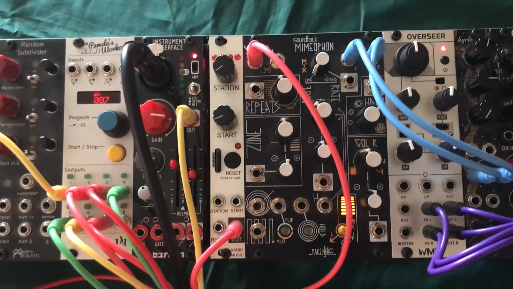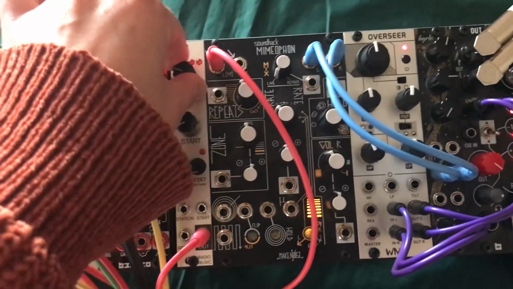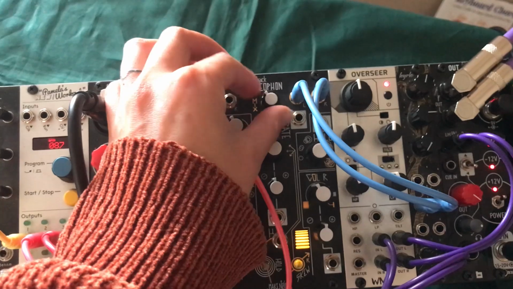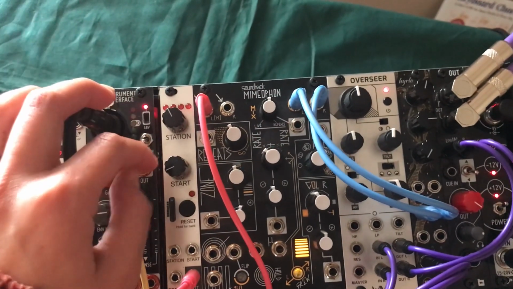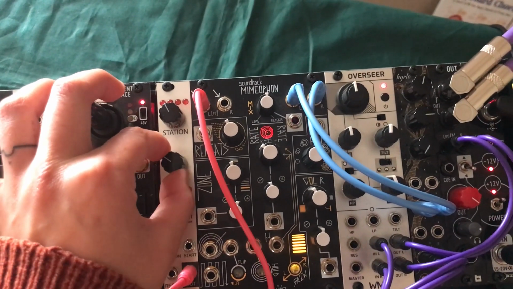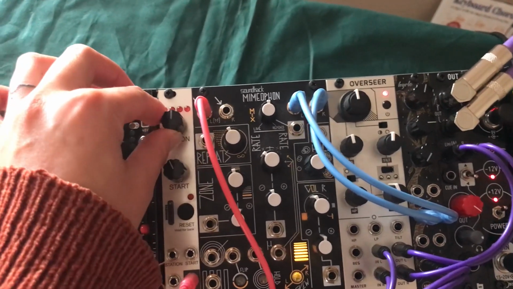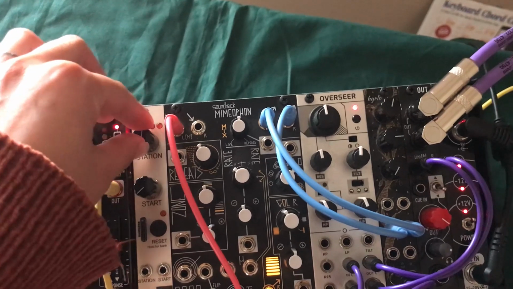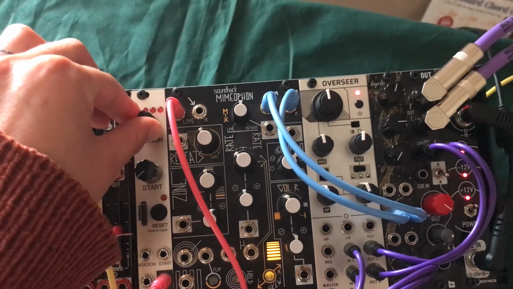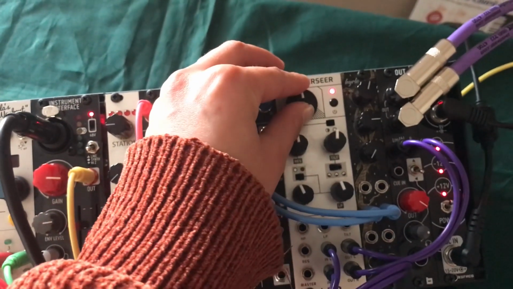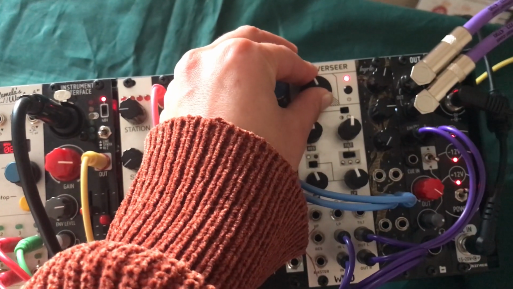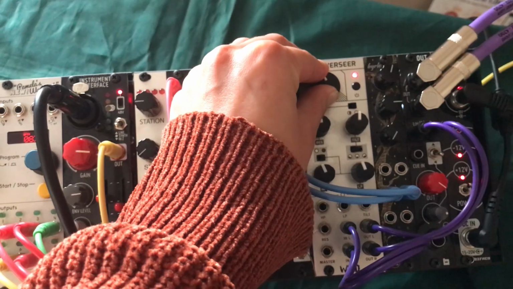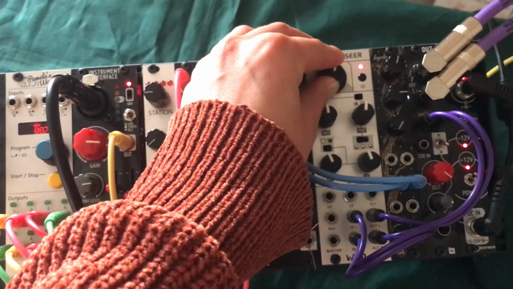They're very textural. And I can add some effects, delay and reverb. And I can also filter the sound, the highs and the lows.